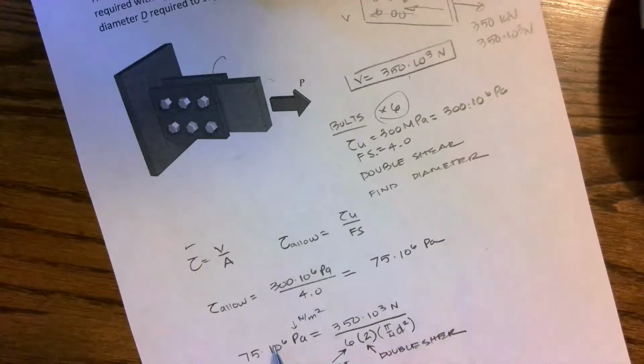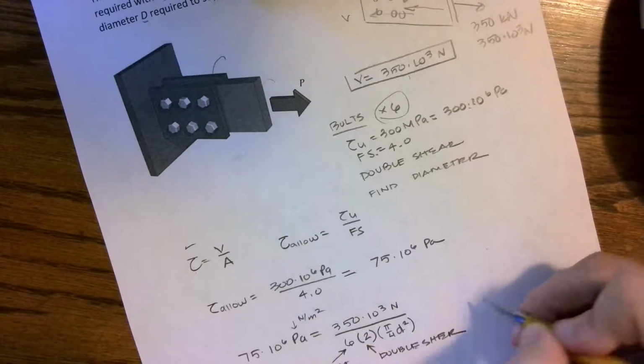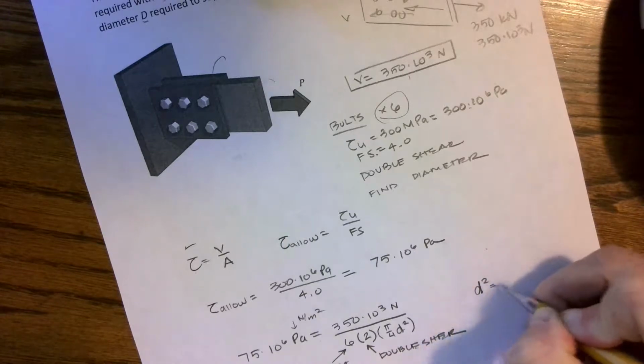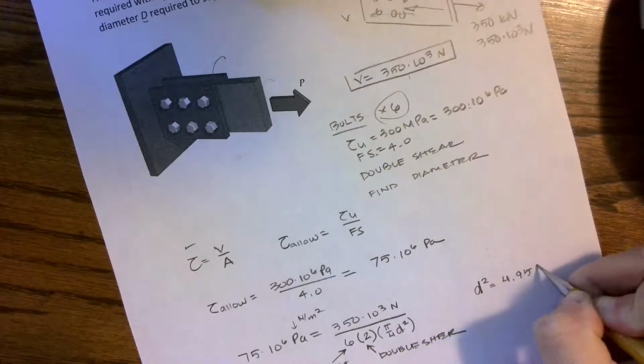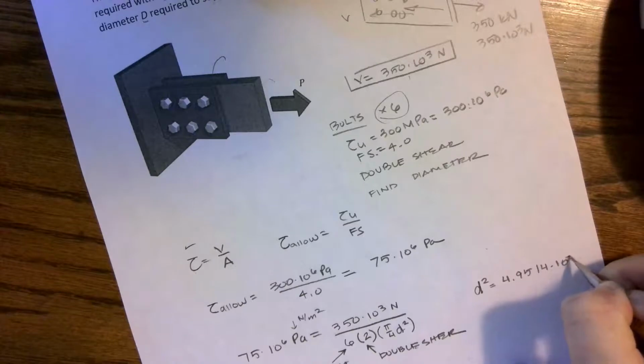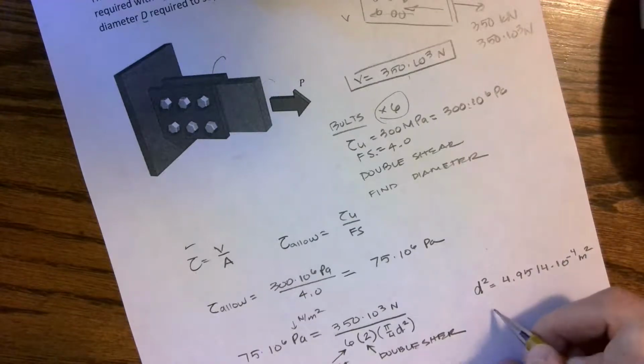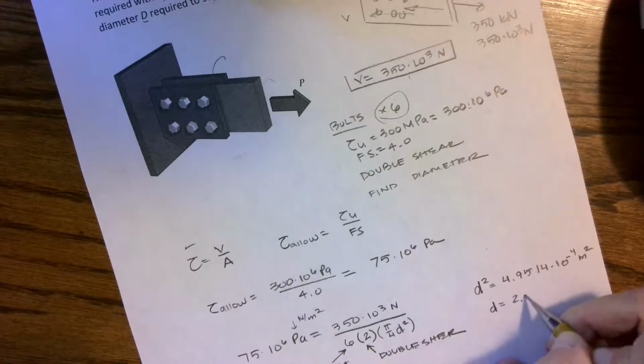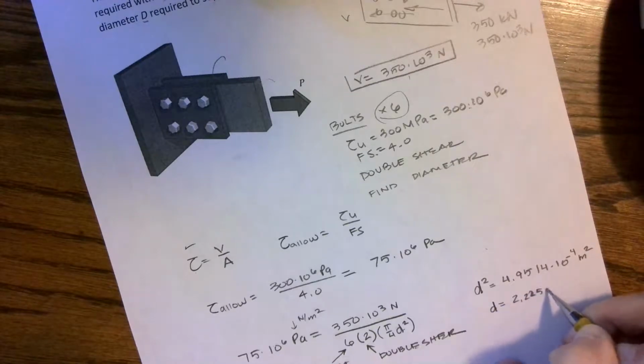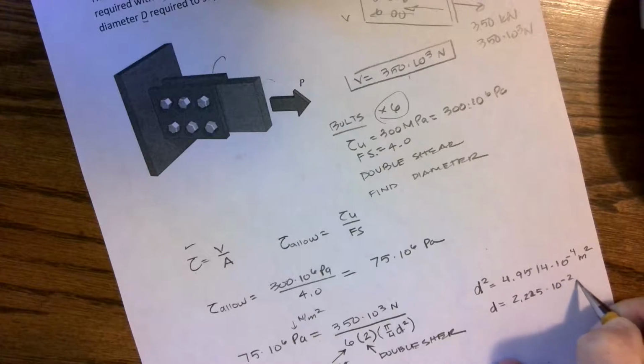So I can cross multiply, and I'm going to come up with d squared is 4.9514 times 10 to the negative 4th meters squared. When I take the square root, I get 2.225 times 10 to the negative 2 meters.